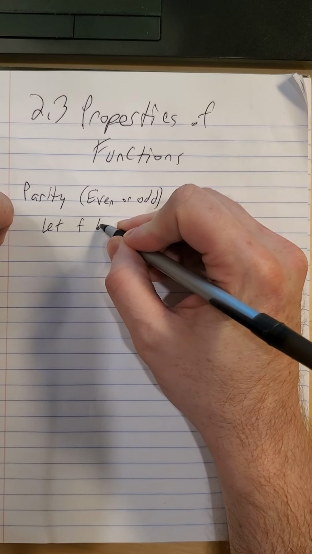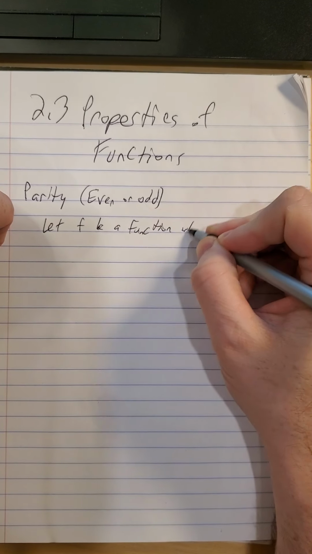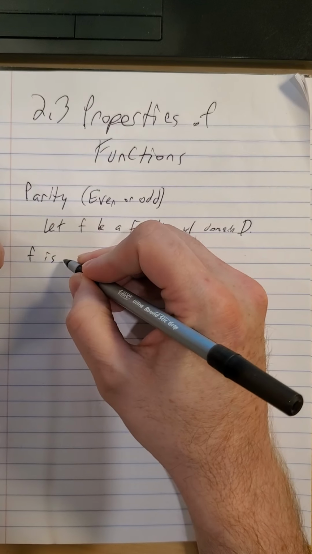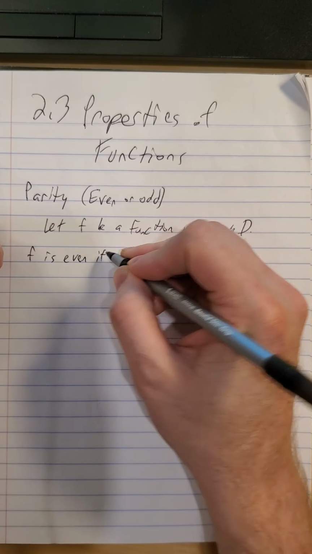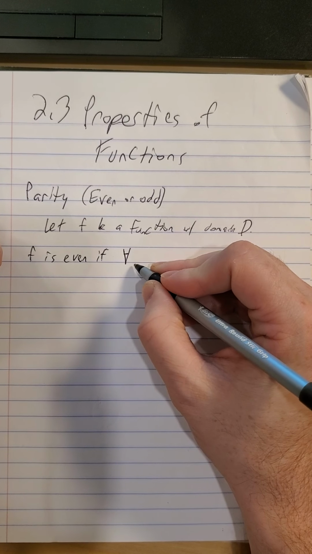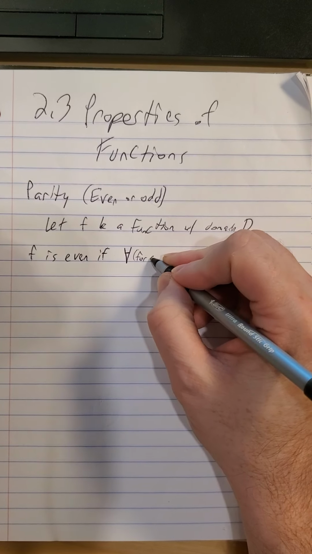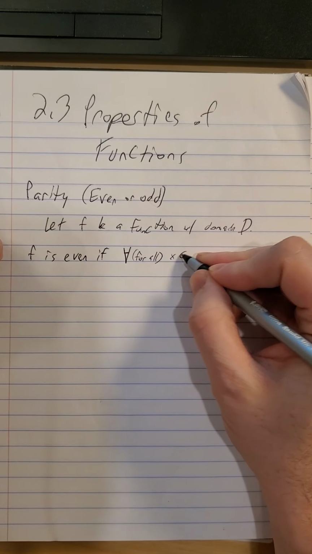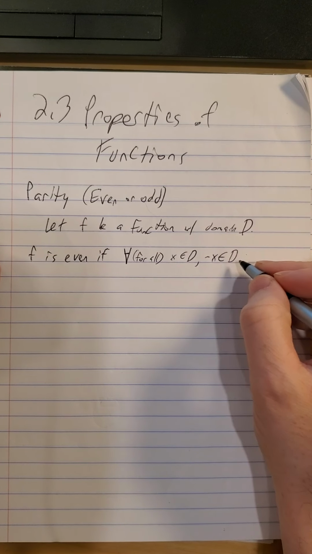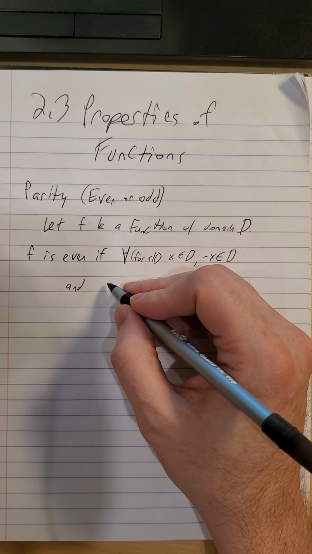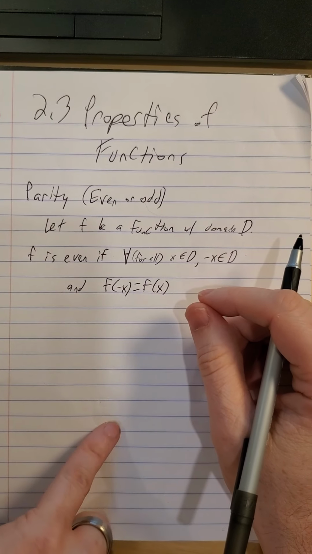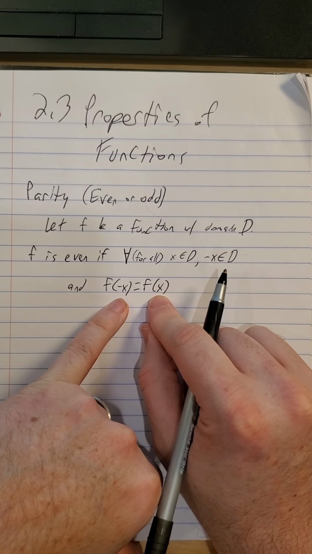So we're going to let f be a function with domain D. F is even if, I'm going to show you another new symbol. Upside down capital A means for all. For all x in the domain D, opposite of x also in domain D. And here's the important part of it. F of opposite of x spits out the same value as f of x. So x and the opposite of x have the same output.